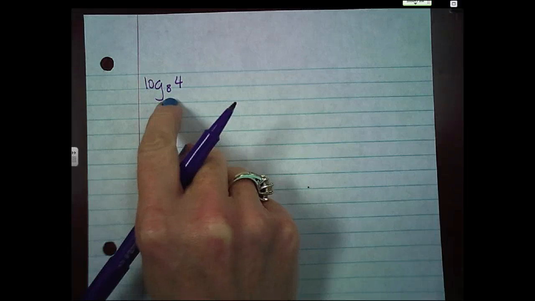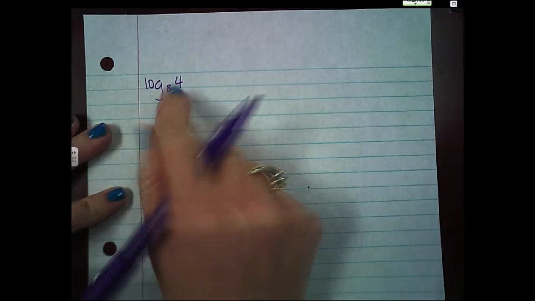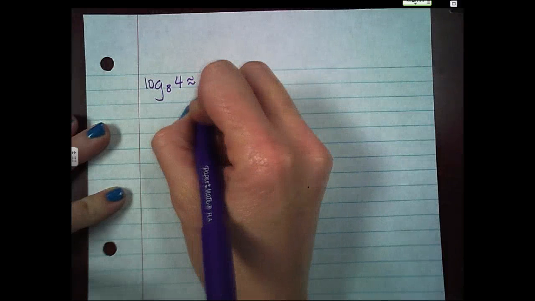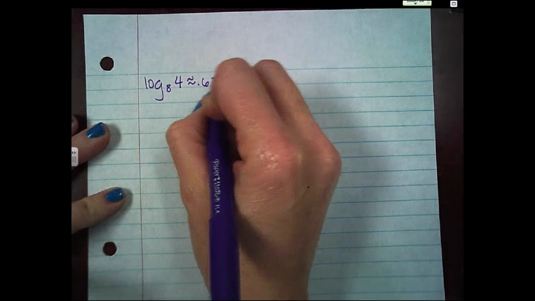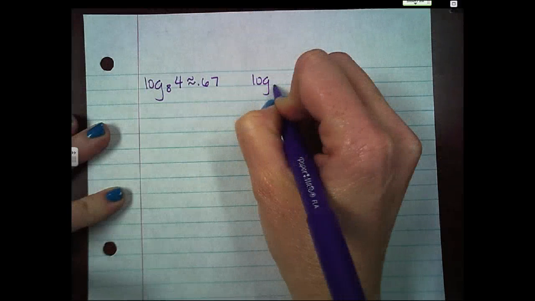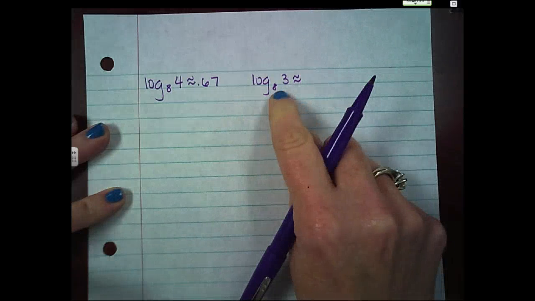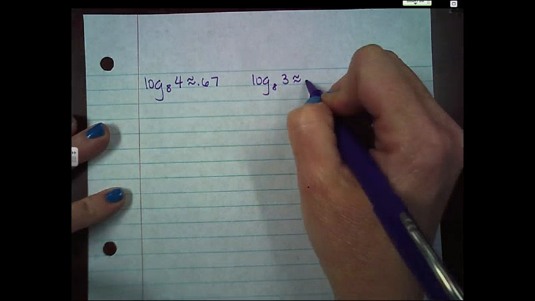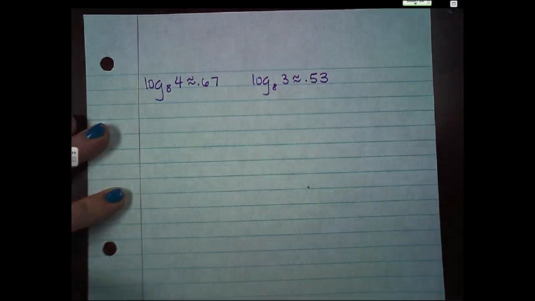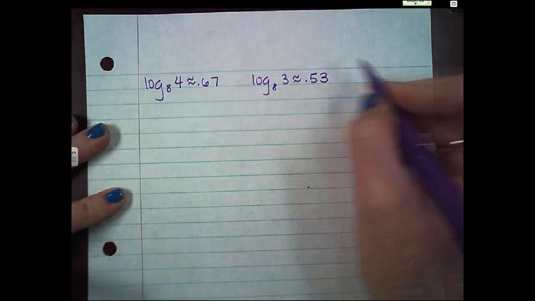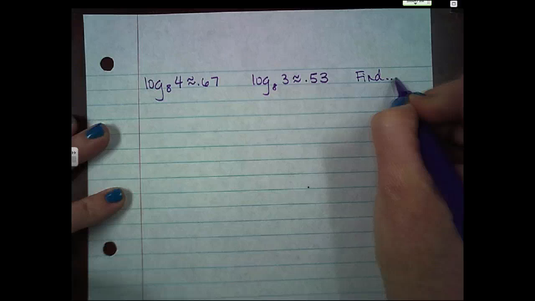But if I tell you that to get from 8 to 4, the exponent you need is approximately 0.67, and then I'm going to tell you that log base 8 of 3 is approximately, in other words, the exponent to get from 8 to 3 is approximately 0.53. Right, so those are the 2 things. Then your job is to find the following.